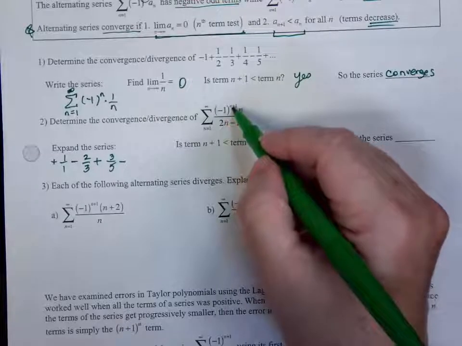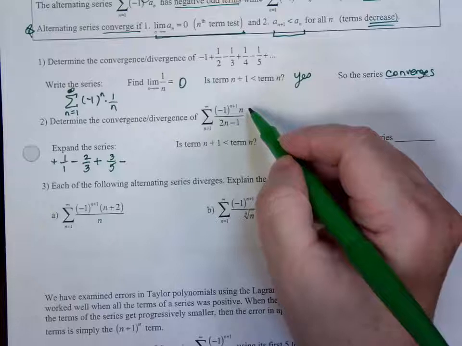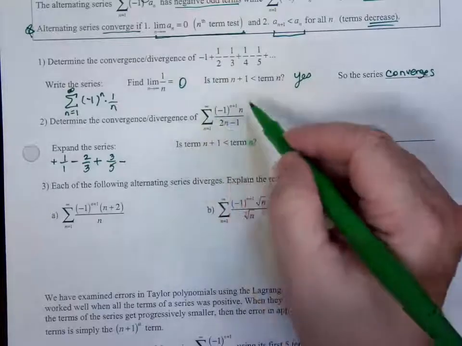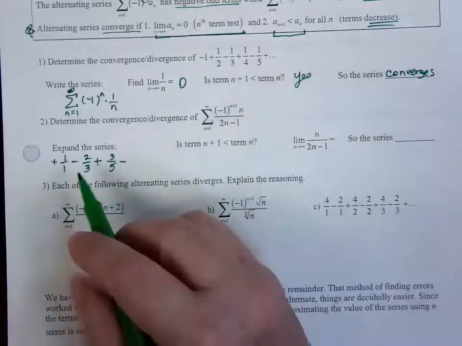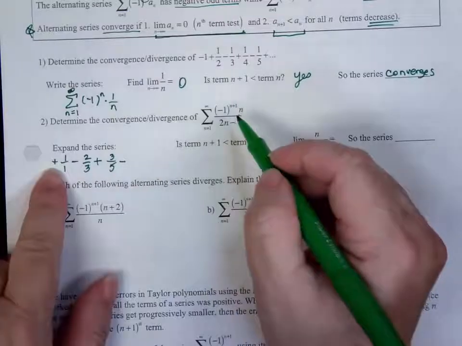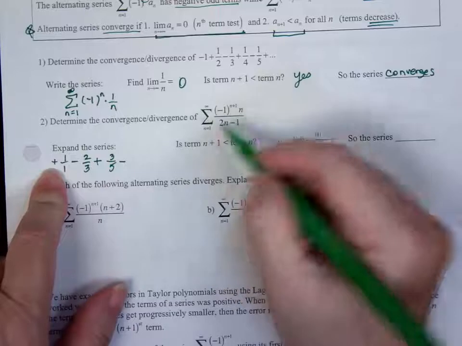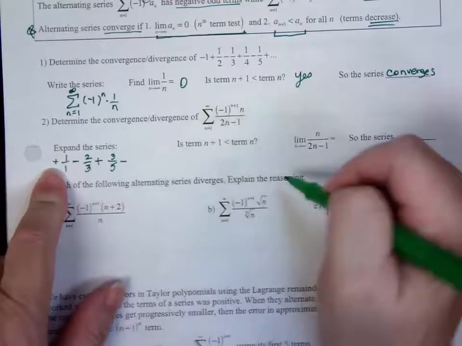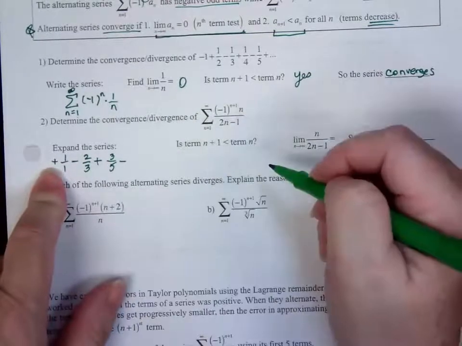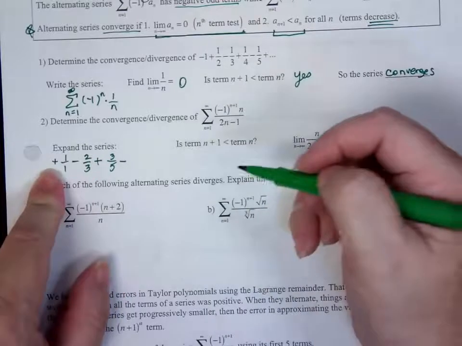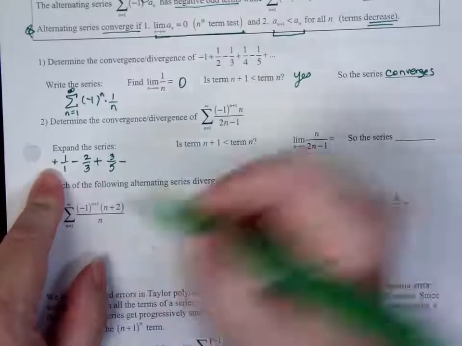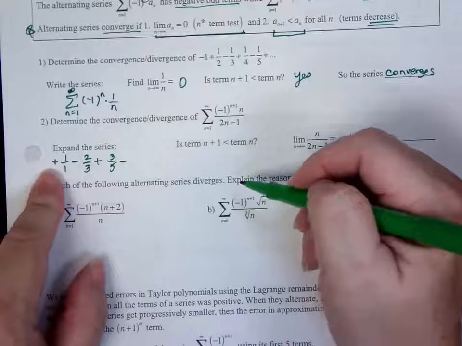So since I'm plugging in numbers for n in sequence, it's going to be 1 positive, then 1 negative, then 1 positive, then 1 negative. And since I already figured out the first term was positive, and I know it's going to alternate, I don't need to worry about that negative 1 anymore because I already know what sign it's going to give me. So it's just less work on my part. Does that make sense?